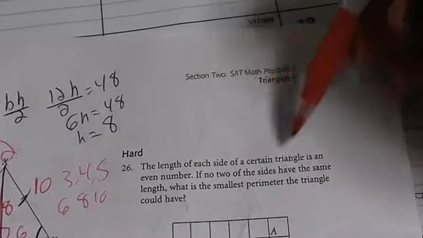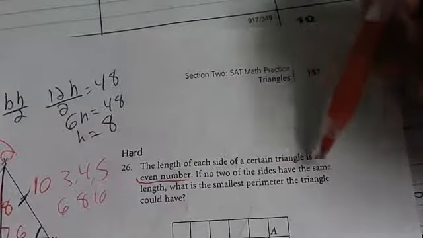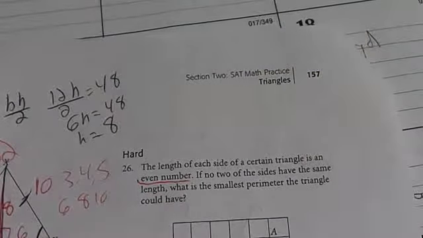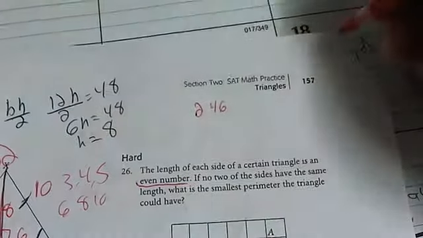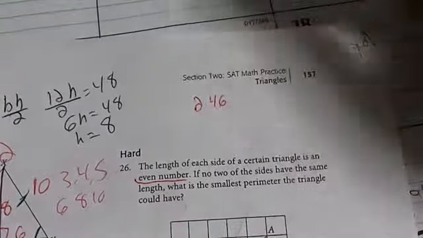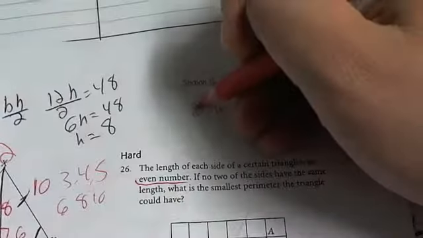The length of each side of a triangle is even, so even numbers. If no 2 sides have the same length, what is the smallest perimeter the triangle could be? So again, we have to follow the rules. So let's say it's 2, 4, 6. Let's see if this is possible. So remember, the sum of 2 sides has to be greater than the other. 2 plus 4 is 6. Is 6 greater than 6? No. So you know 2, 4, 6 cannot be possible.